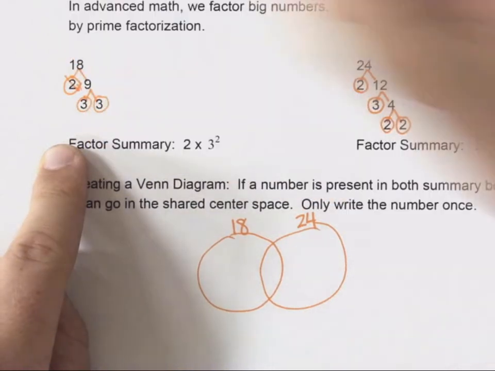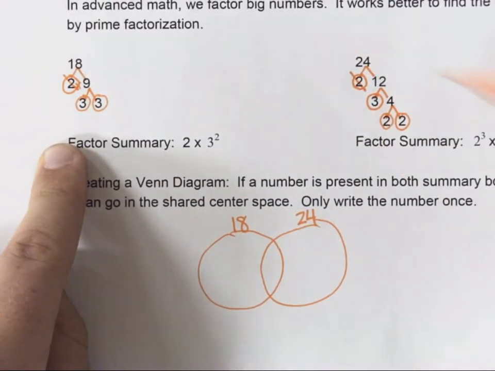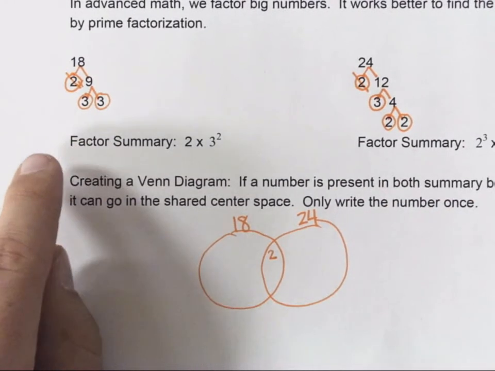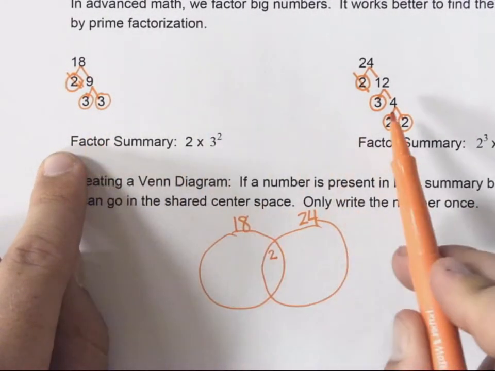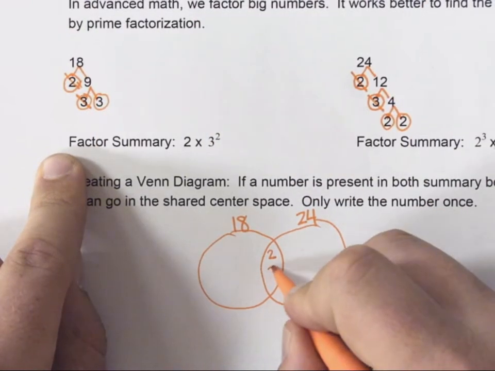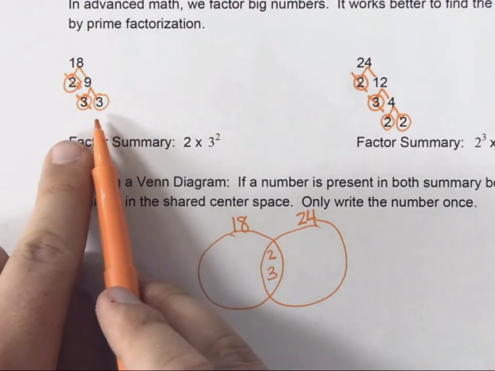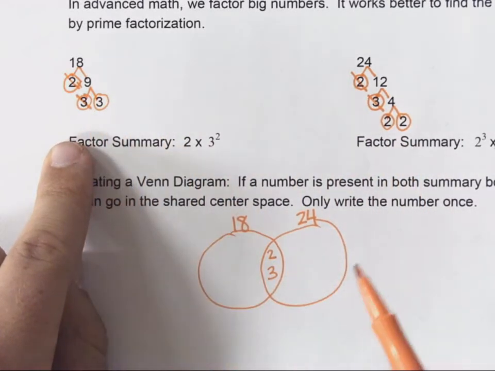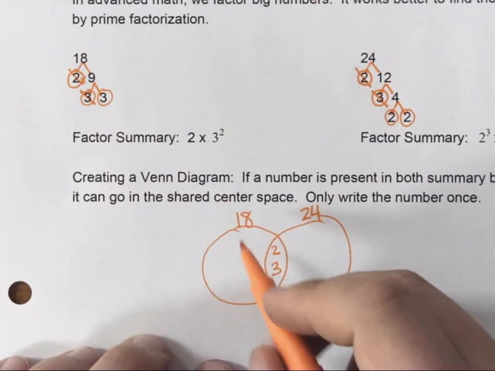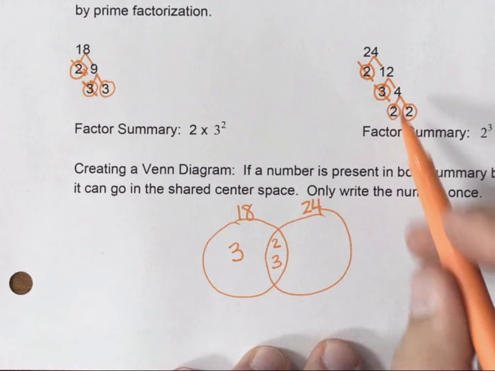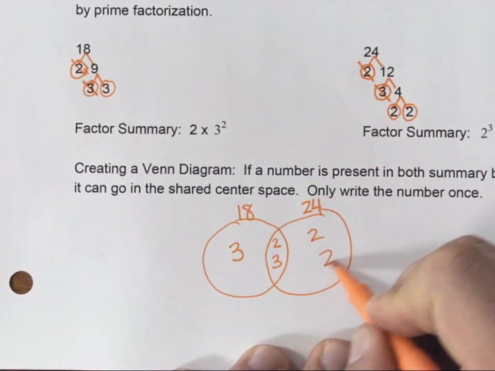So they share a 2, okay, on both sides. So we're going to cross off the 2's, put it in the middle. Okay, they also both have in common a 3 on both sides. So we're going to cross off 1, 3 and put that in the middle. Okay, this side no longer has any more 2's, and this side has 2 2's remaining. Okay, so because they do not share that in common, the rest of them go in the outer circles. So 18 has a 3 left, and 24 has 2 2's left.